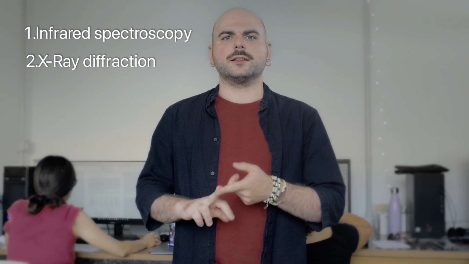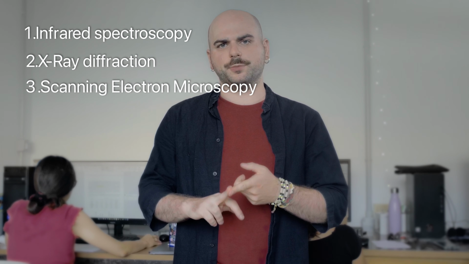In some cases, the authors supposed that the presence of lead calcium phosphate was due to degradation processes of the original materials. And in other cases, the hypothesis is that lead calcium phosphate was intentionally used by the artist. The main techniques used were infrared spectroscopy, X-ray diffraction, and scanning electron microscopy.